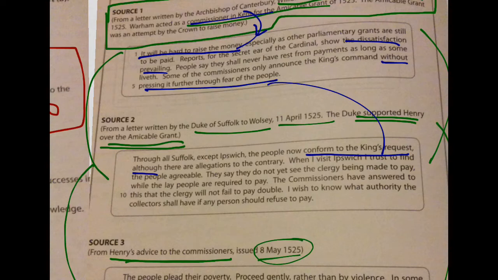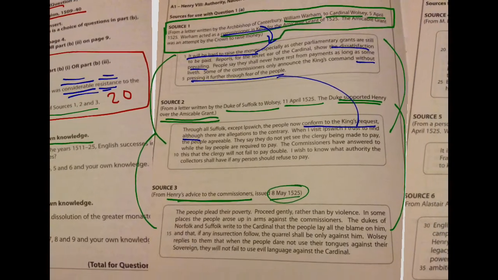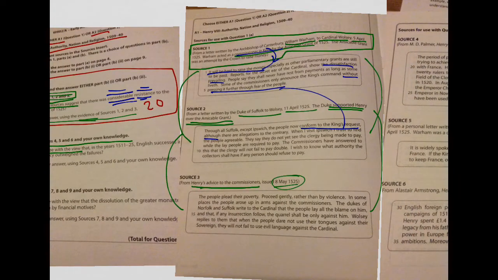Anyway, having said I wasn't going to go through it in detail, I find myself drawn to do so. But the key point here is that we are looking at the sources, not your own knowledge. We're looking at the sources, and we're thinking about the weight of evidence. Which is the more valuable source, or which argument from the sources is the strongest?